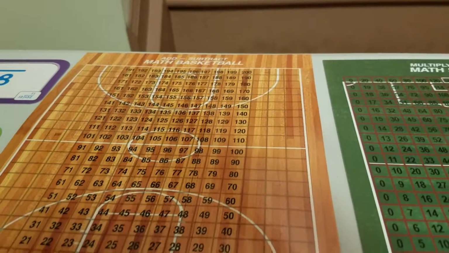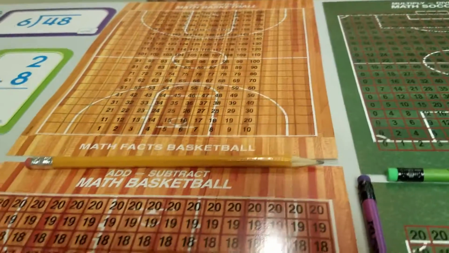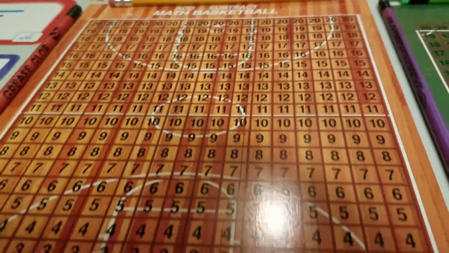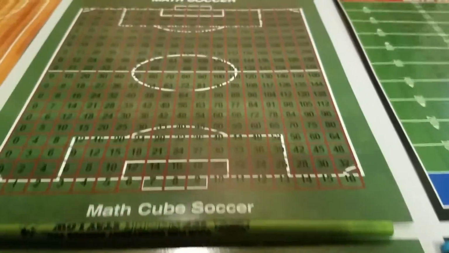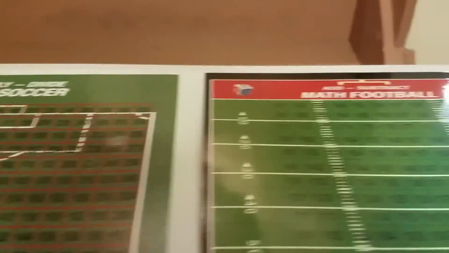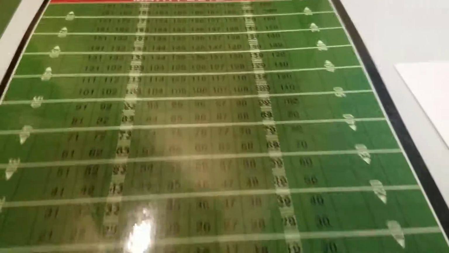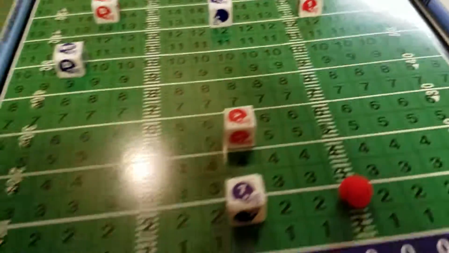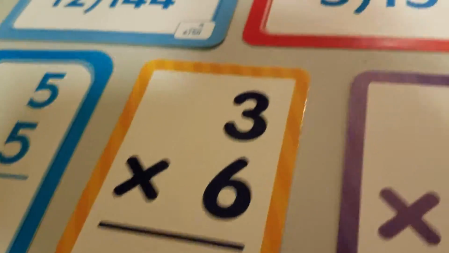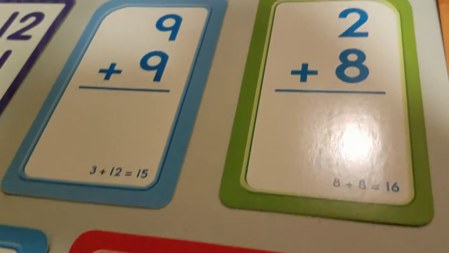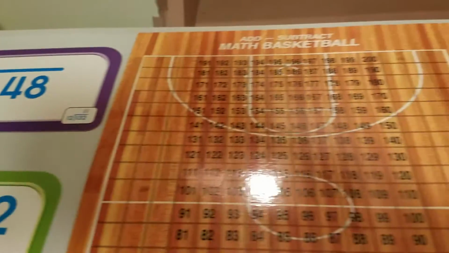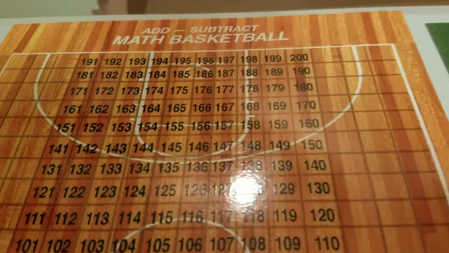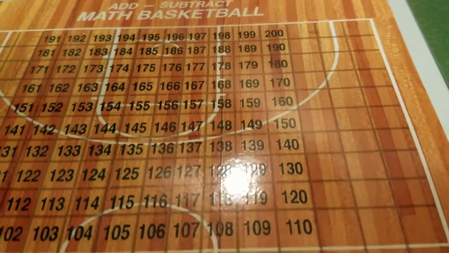Surfaces for practicing math facts. What you can do is provide equations. You can use flashcards, you can use worksheets, you can use whatever you want to. When you play the games, you can use the surfaces to help work out the answers.